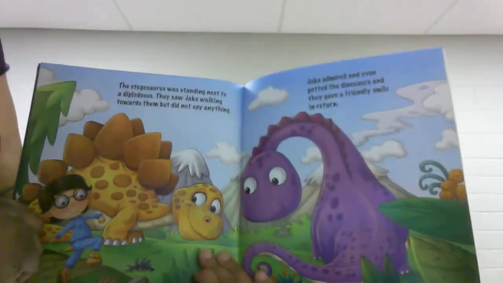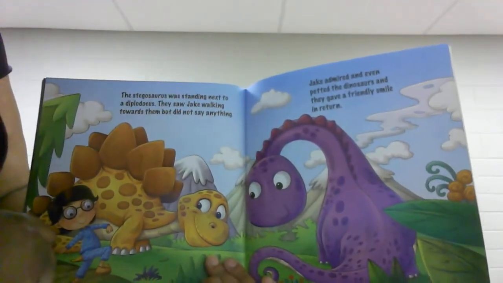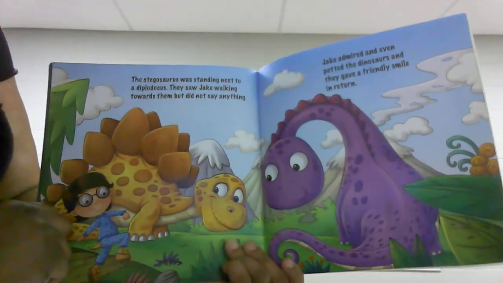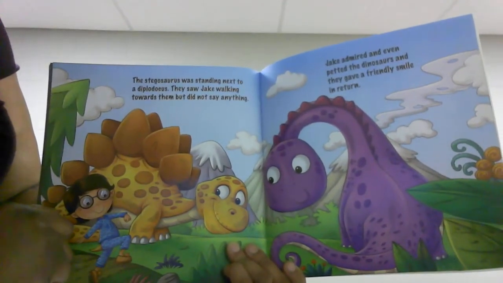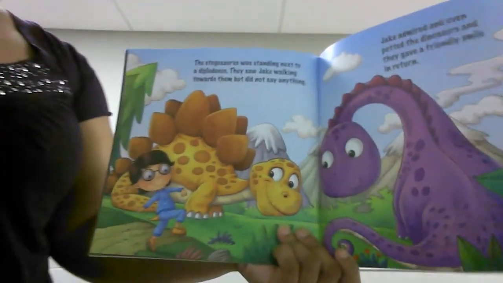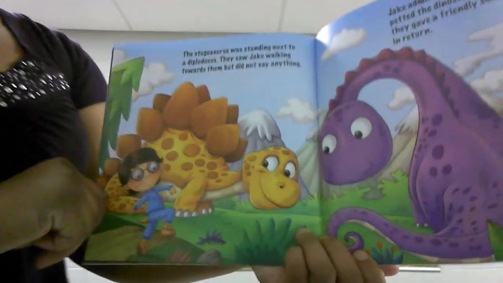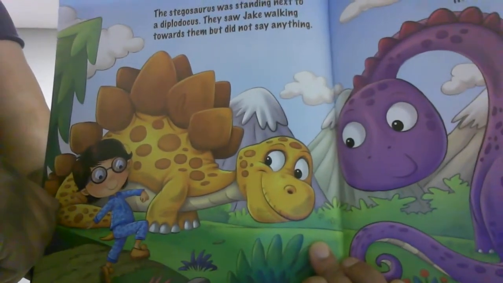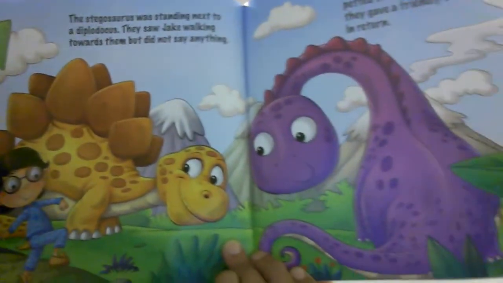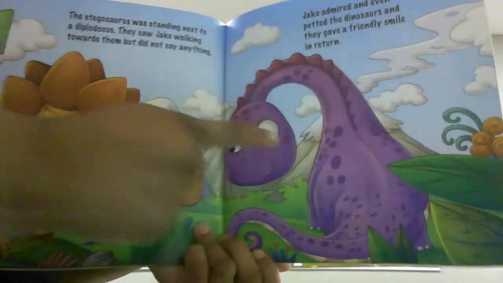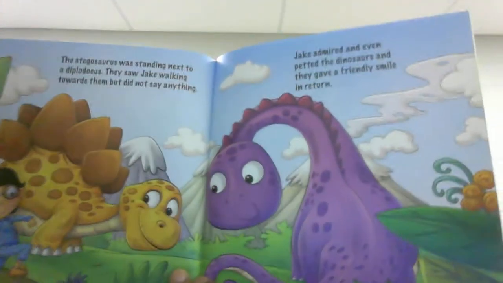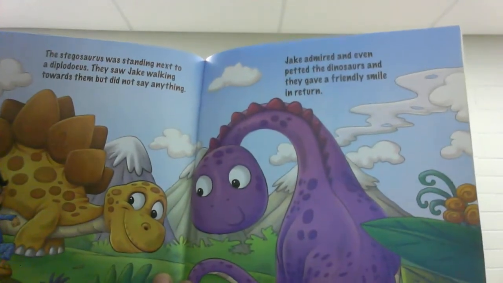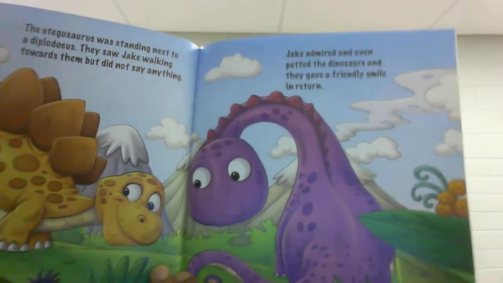The stegosaurus was standing next to the diplodocus. They saw Jake walking towards them but did not say anything. So can you see which one is a stegosaurus? It's either this one or that one. Jake admired and even petted the dinosaurs, and they gave a friendly smile in return.